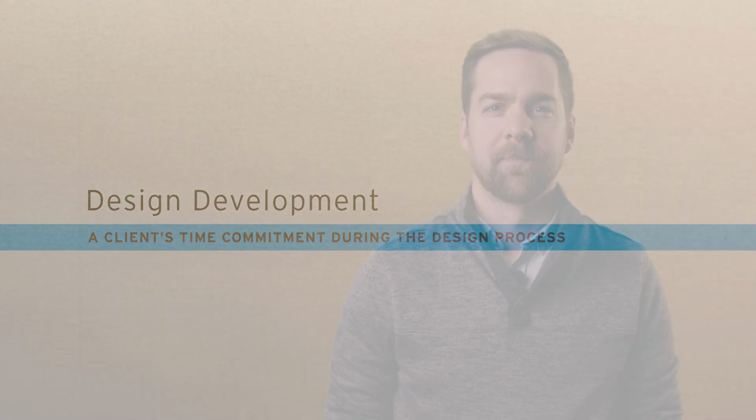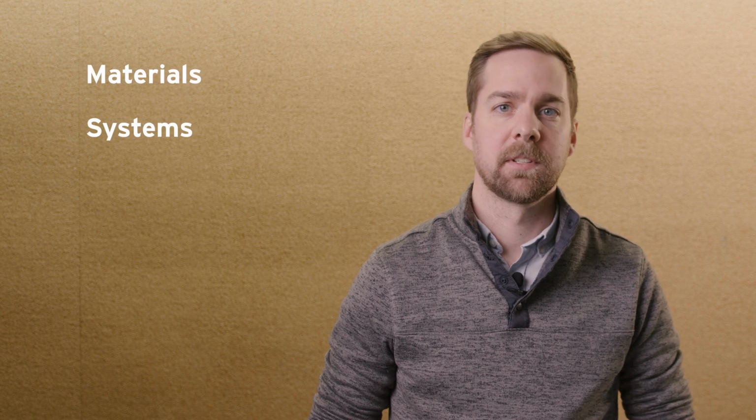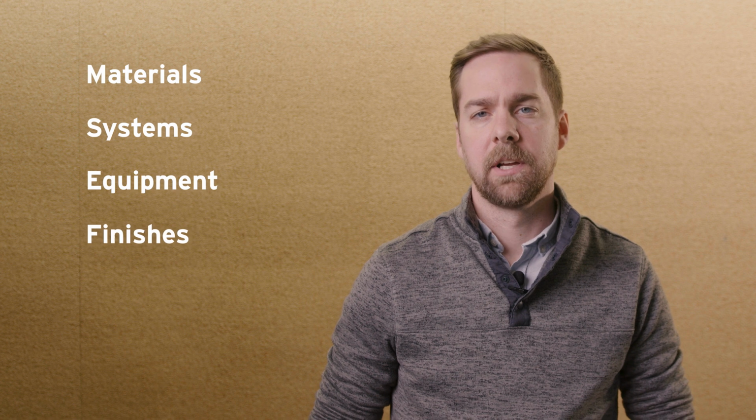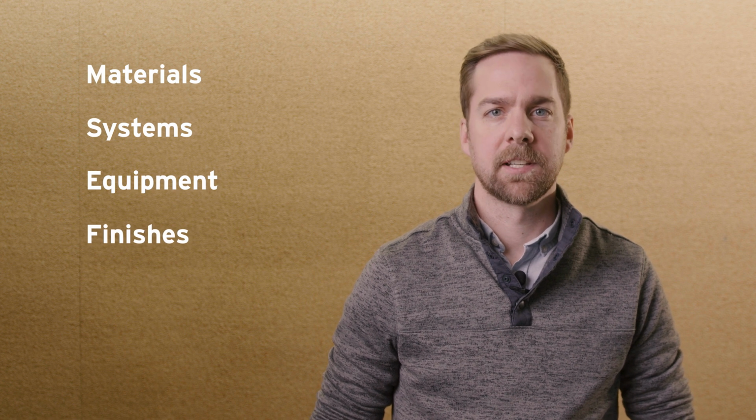Design development. The design development phase requires the most intensive time commitment from your team. In this phase, you will determine materials, systems, equipment, and finishes. Your architect will present options and discuss price estimates, helping you make decisions. Since this phase requires more decision making, you can expect weekly meetings with your architect. Your project manager will work with you and your team to establish a regular meeting cadence.